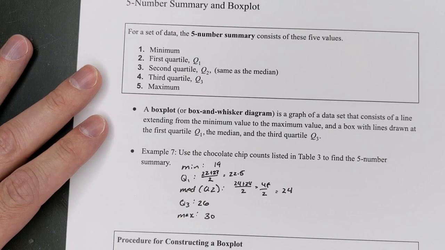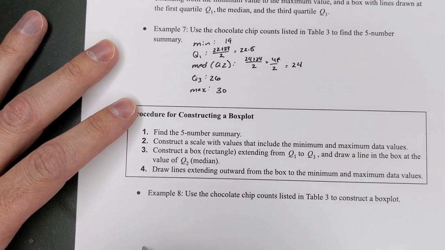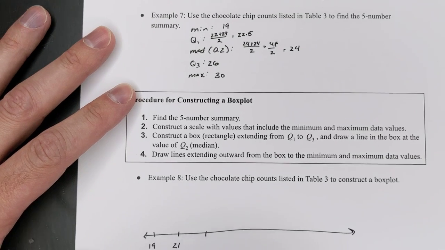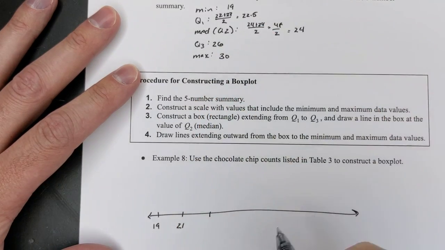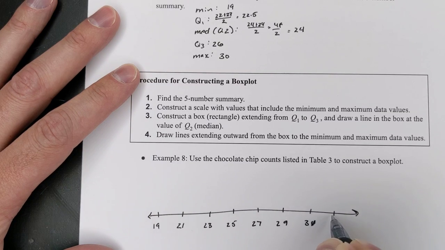All right, so box plot. So we're going to use these numbers to construct a box plot. So to do a box plot, you start with essentially a number line. So I'm going to start down here at 19, and we'll count by 2's. 19 because that's my smallest number, and we'll count by 2's because that should probably get us high enough. That'd be 31, and that'd be as far as I need to go because my biggest number is 30.